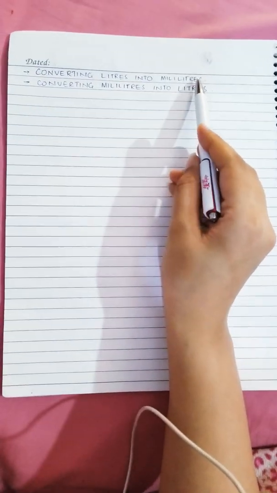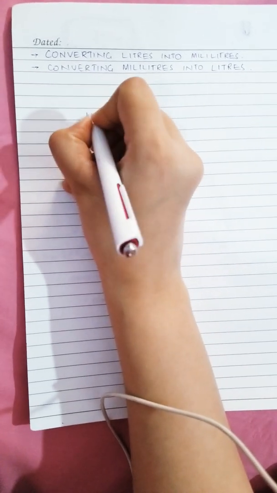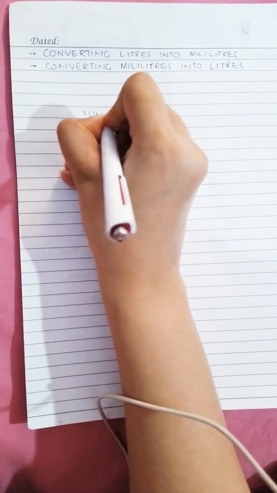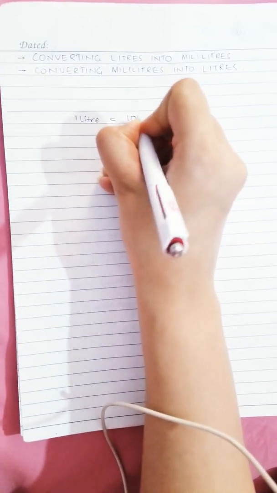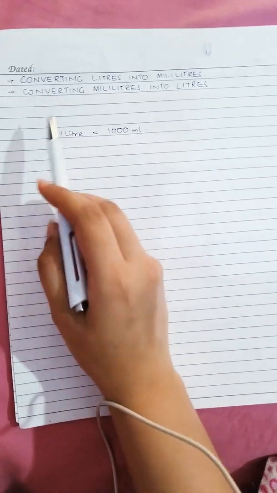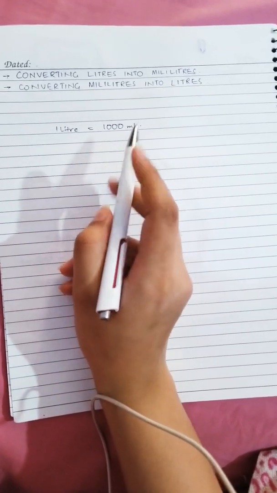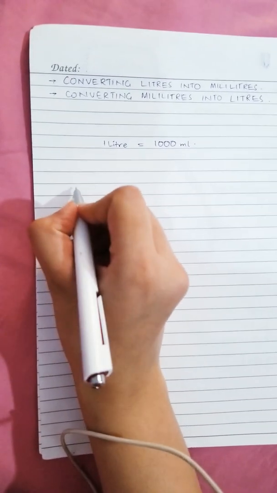Alright, so in the video posted on Edmodo by Mrs. Asim, you must have seen that the basic conversion scale is something like this. 1 liter is equal to 1,000 milliliters, right? So this is the basic conversion scale that we are going to use to perform all the other conversions. Now let's suppose a question given to you is something like this.